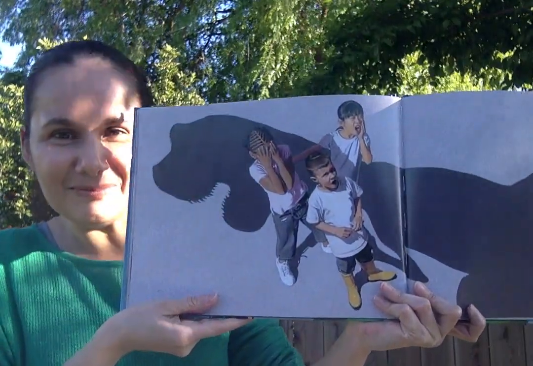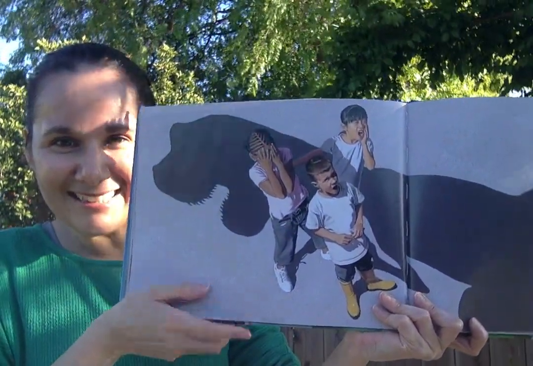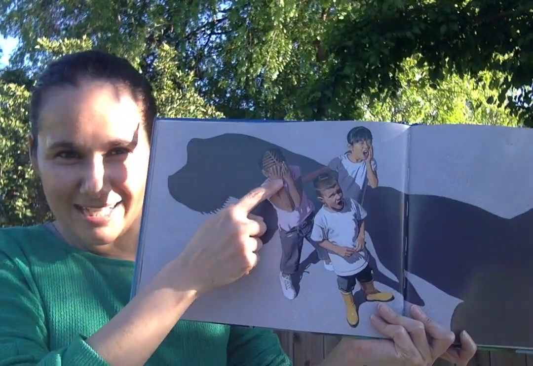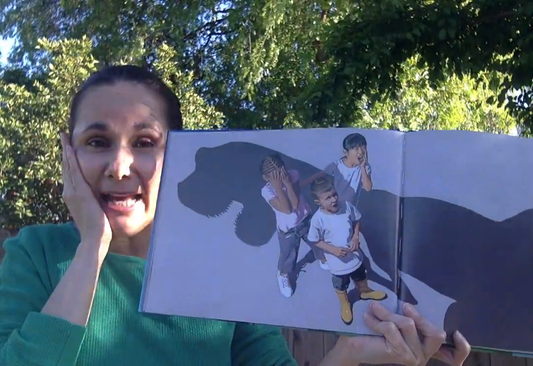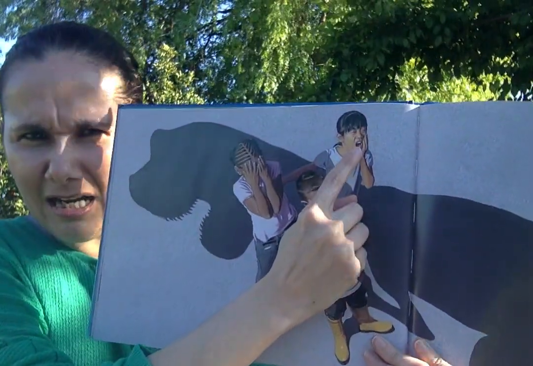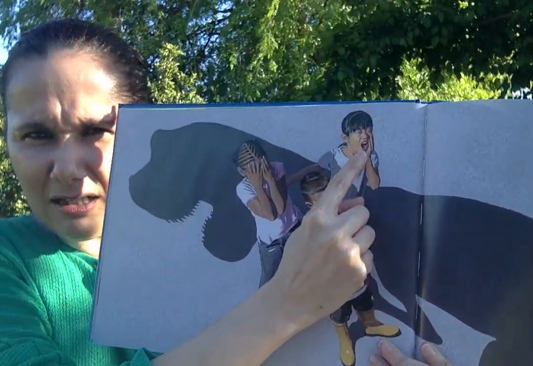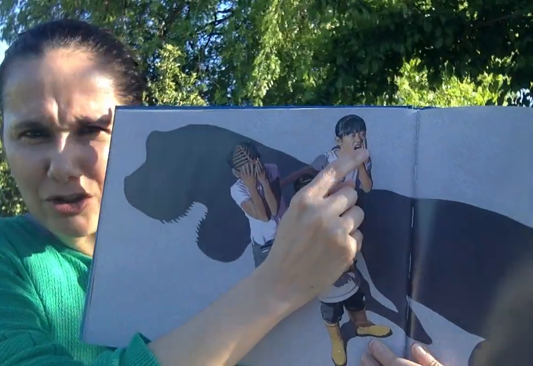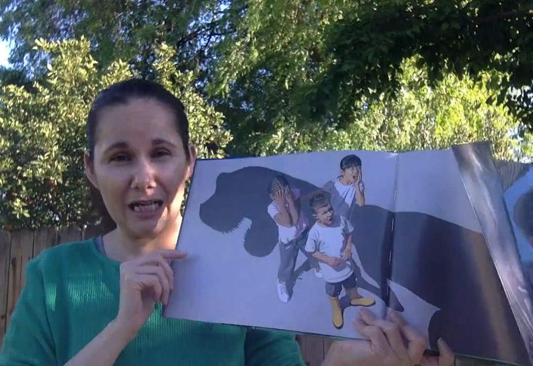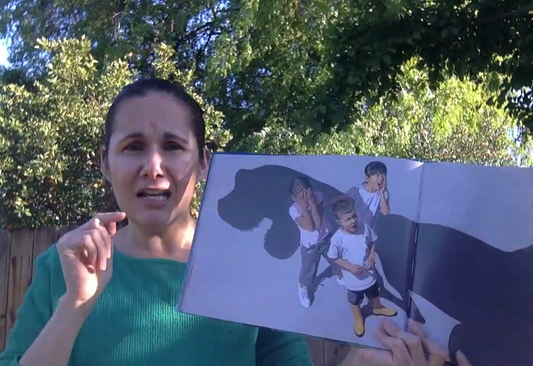Uh-oh. Look at that. Yes, you're right. One of the girls is covering her face. The other one has her hand on her cheek, and it looks like she's screaming. I would be able to write that because look at how her mouth is open. I think she's screaming, right? That's a very big clue for you and I to know that and say, well, yeah, she's screaming.